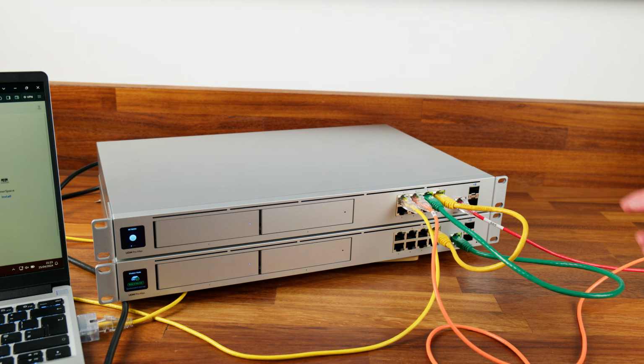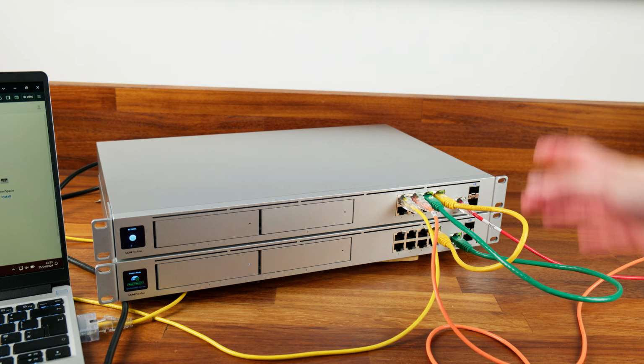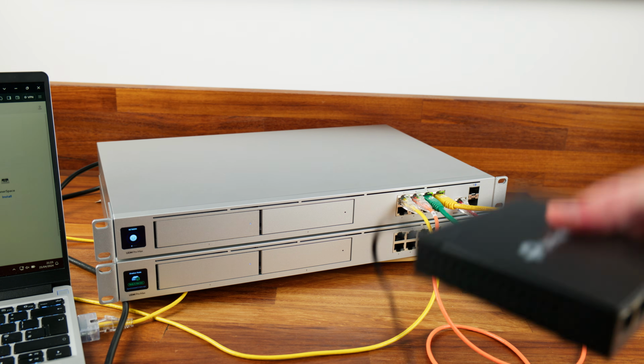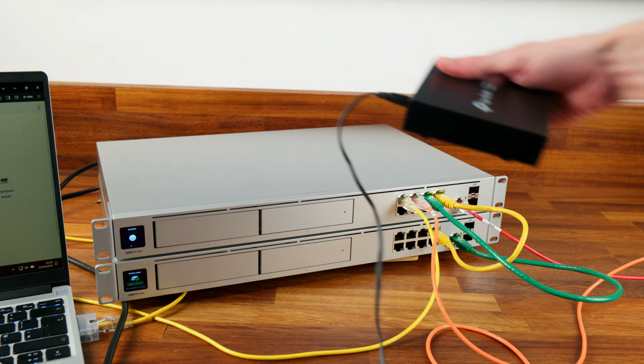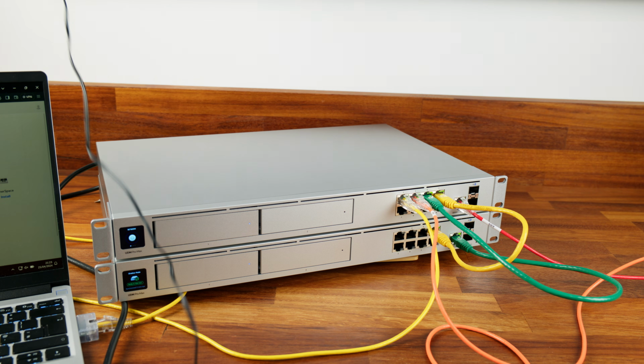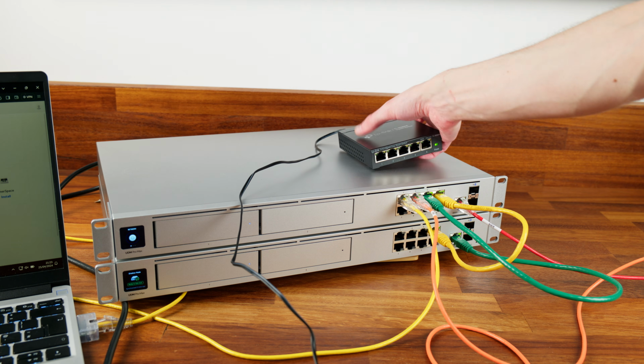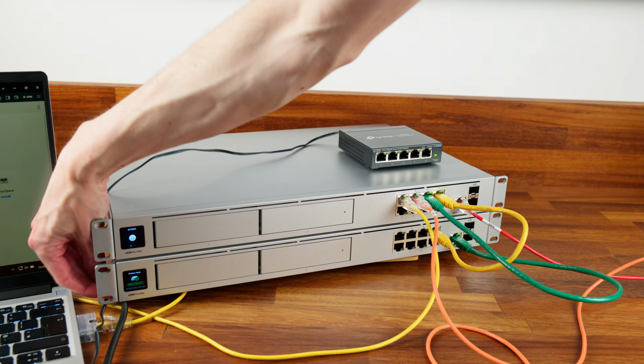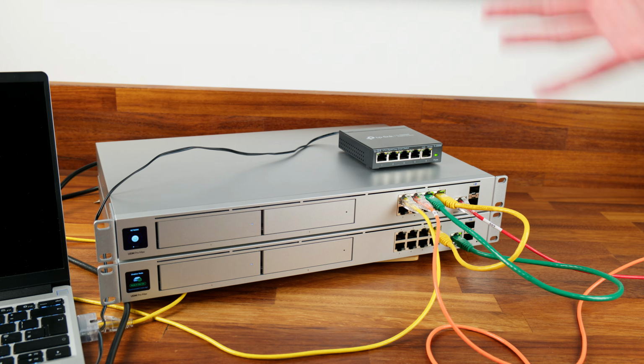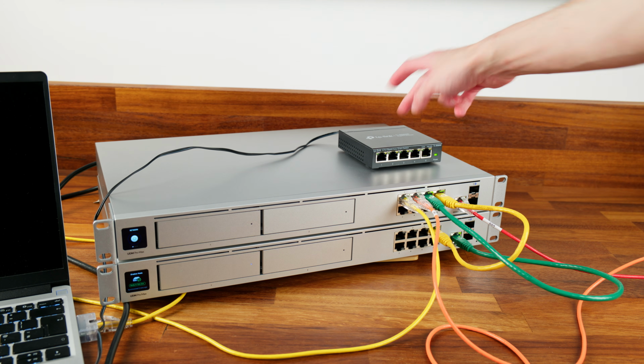So the first thing we're going to do is connect the WAN connection into both UDMs. So for that, we're going to need some sort of switch. Now, to test this, I'm just using these cheap little TP-Link switches, but of course you could use something a bit better. You might want to think about some level of switch redundancy as well, both on the WAN side and on the LAN side. There's all sorts of different ways you need to design different redundancy into this, but for now, I'm just going to use this little cheap switch.